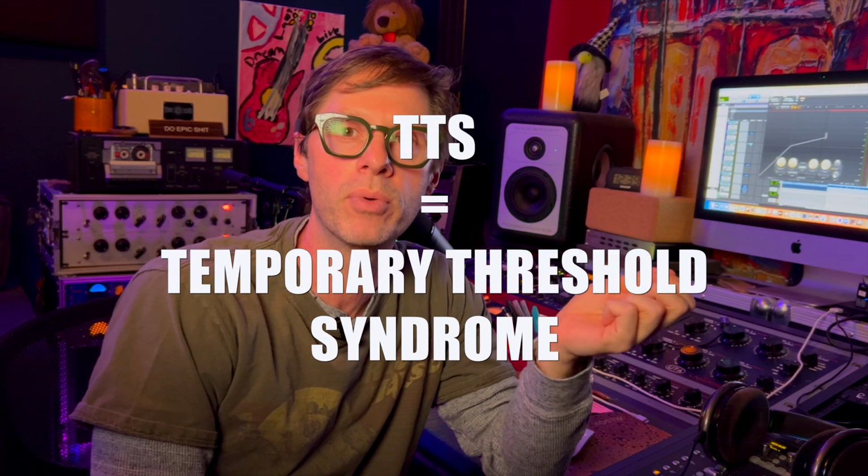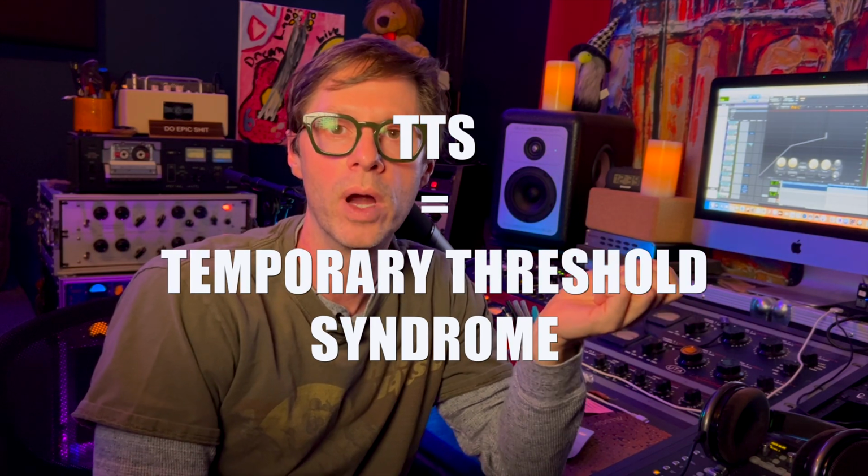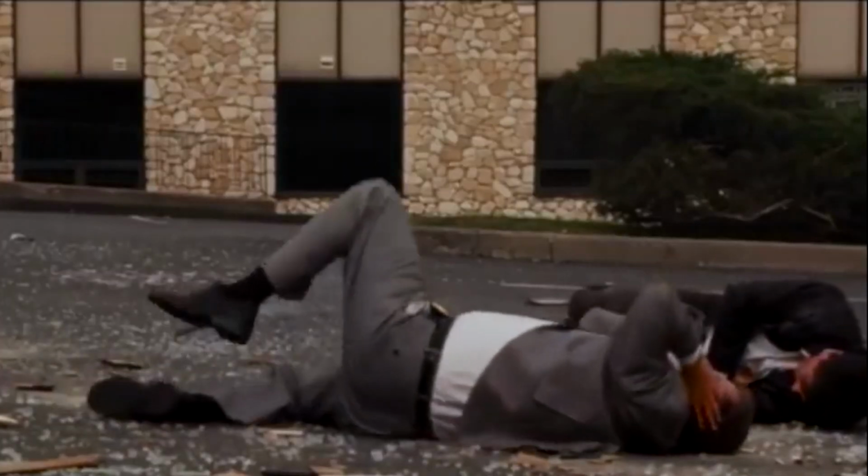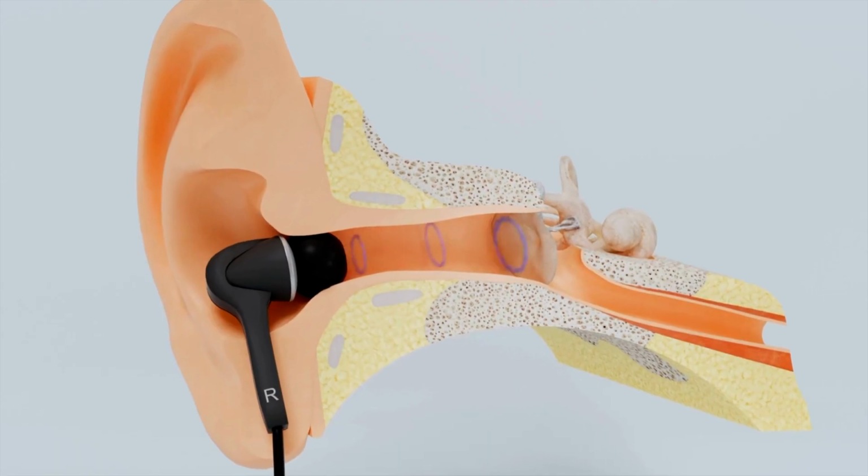Today we're going to talk about the basics of compression as well as my philosophy to compression. Before we start, it's important to know that we carry around a set of compressors with us at all times, and that's our ears. There's something called TTS, which stands for Temporary Threshold Shift, where if you've ever gone to a loud concert, when you've walked out, you're talking very loud, "I can't hear! I can't hear!"